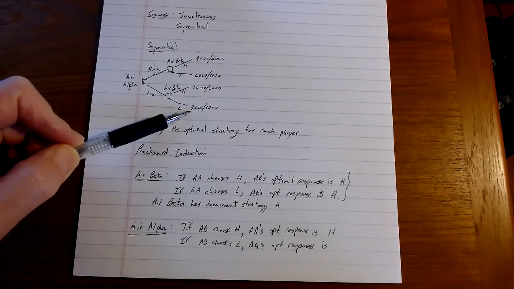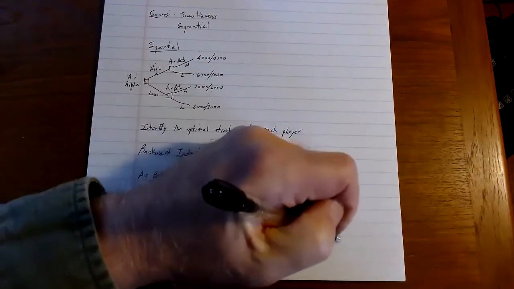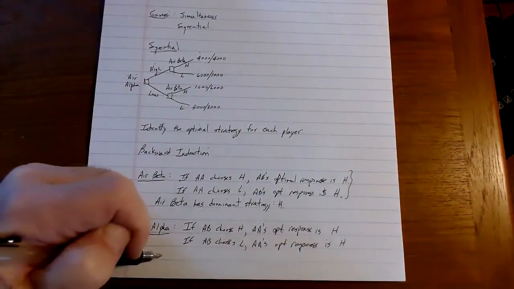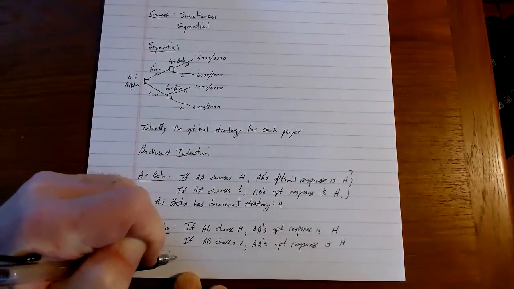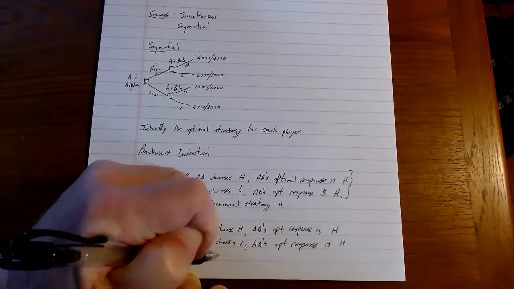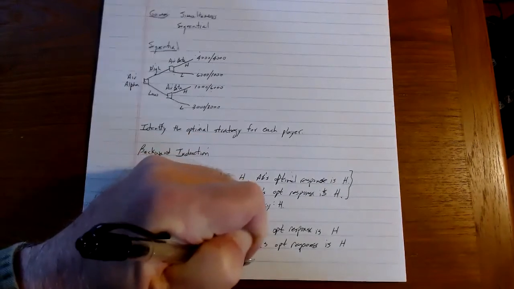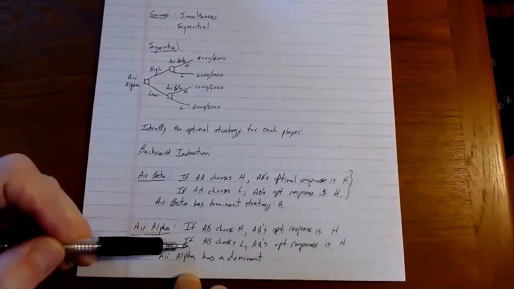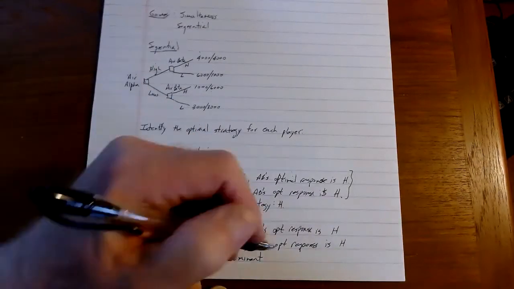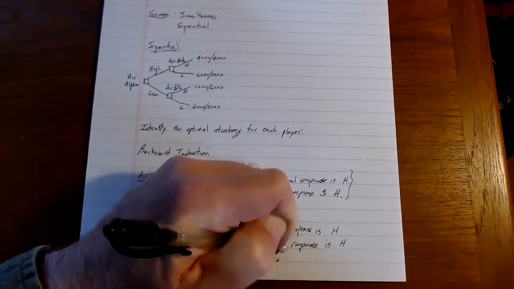Okay? And so they're going to prefer 6,000, so their optimal response is to produce high. And so air alpha also in this simple game has a dominant strategy, because regardless of what air beta does, whether air beta chooses high or low, air alpha always chooses a high level of output.